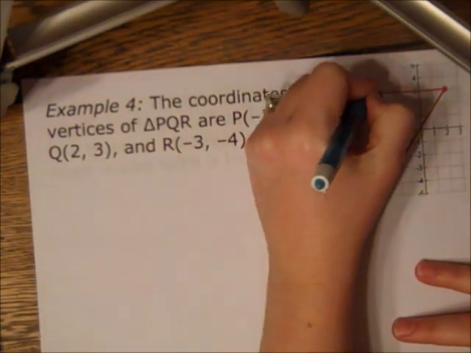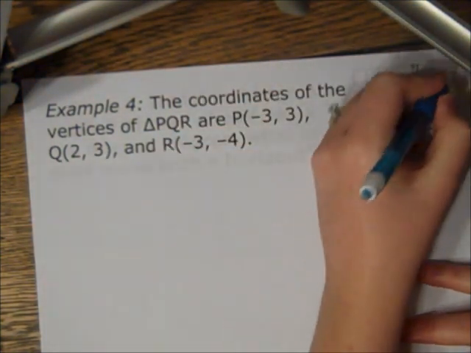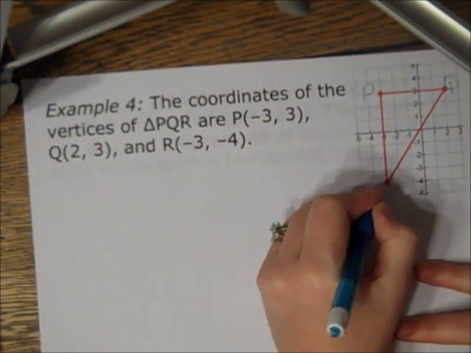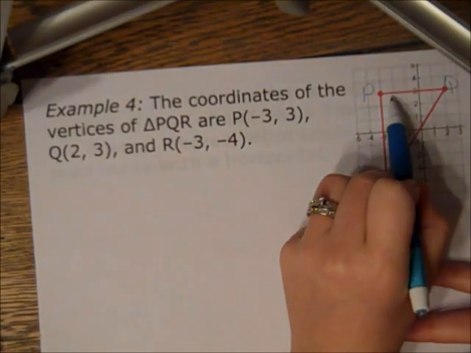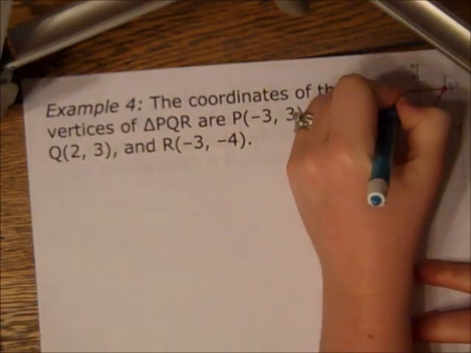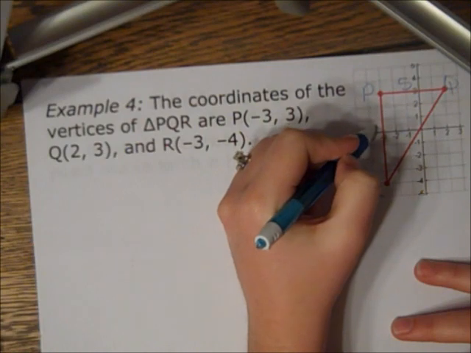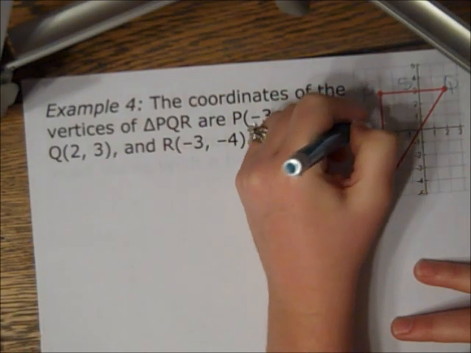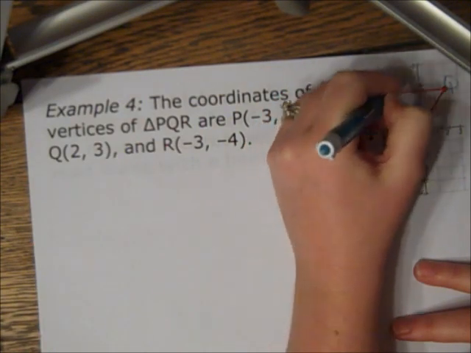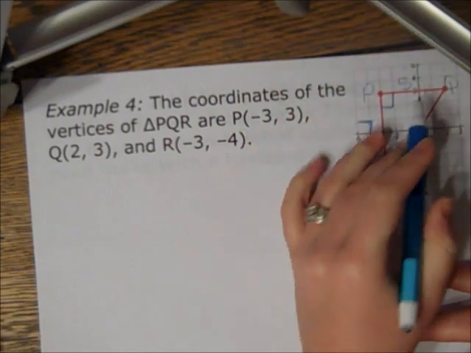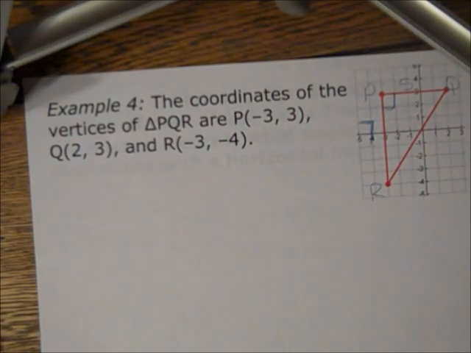Let me see. This is P, this is Q, and this is R down here. So let's just count. 1, 2, 3, 4, 5. PQ is 5. 1, 2, 3, 4, 5, 6, 7. And PR is 7. These are horizontal and vertical, so I know this is a right triangle. You could do Pythagorean theorem to find the hypotenuse if you wanted to. I'm going to use trig just because that's what we're studying.